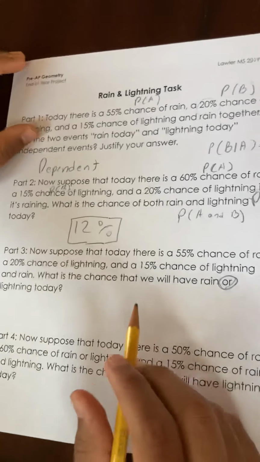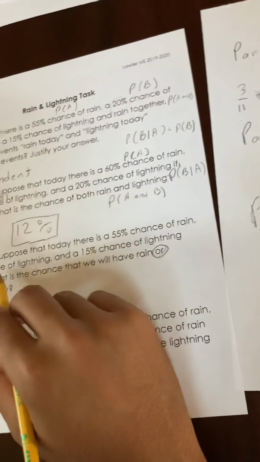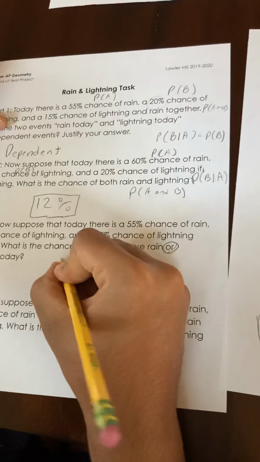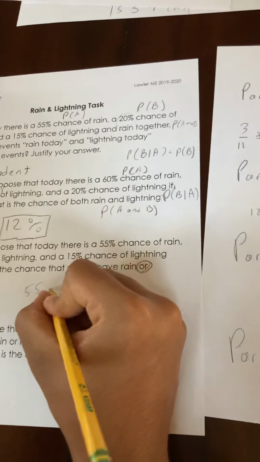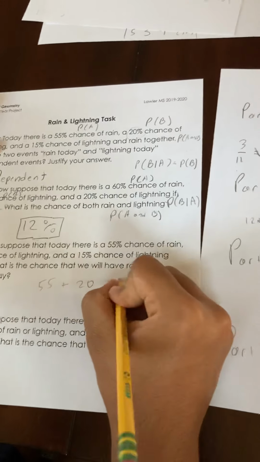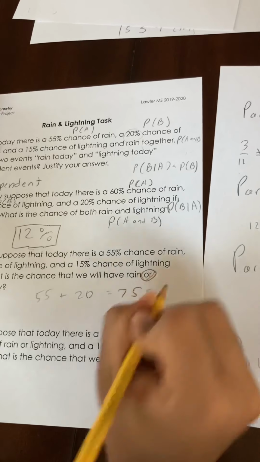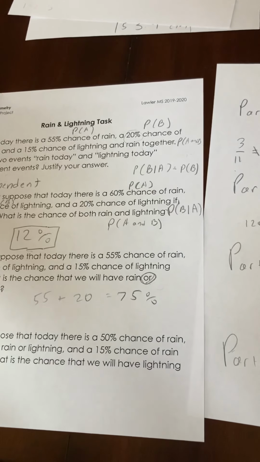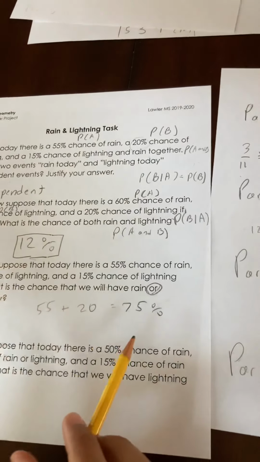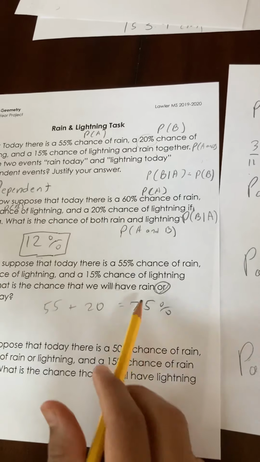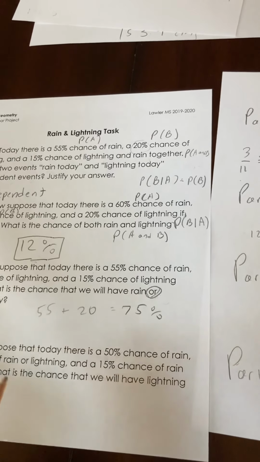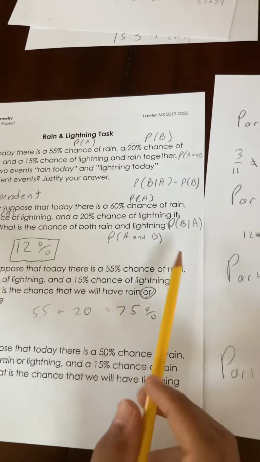So now here we have to add 55% and 20% as these two will increase. So 55 plus 20 is equal to 75%. So now we have a 75% chance of rain or lightning today as we add these two, since either one of them could happen.